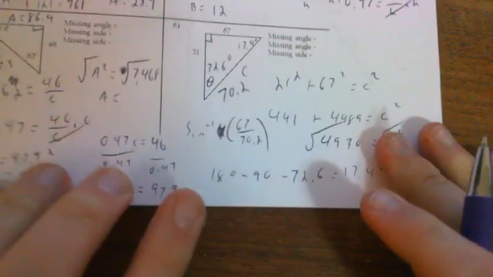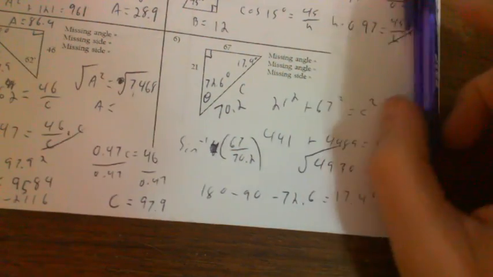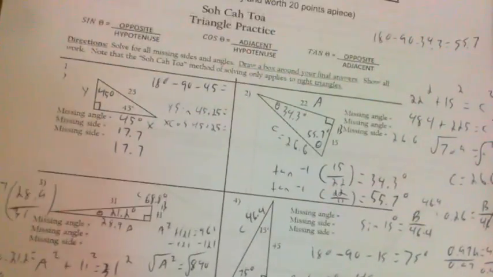And we've got it. So that's how you do this first page. It's pretty easy. It's kind of tedious to go through and do all this geometry that you haven't seen for a while. But this is how you do it.